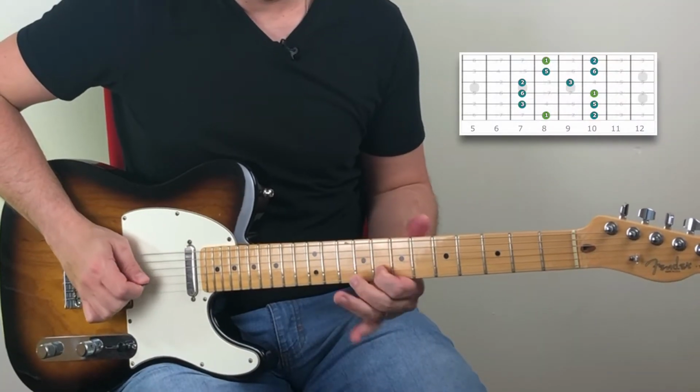Let's see how it sounds, how we can use the pentatonic.